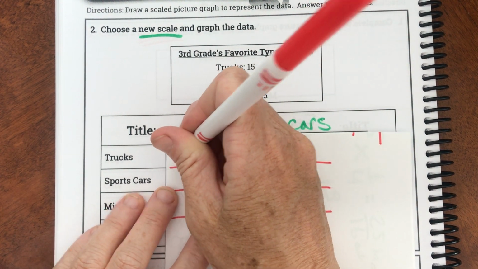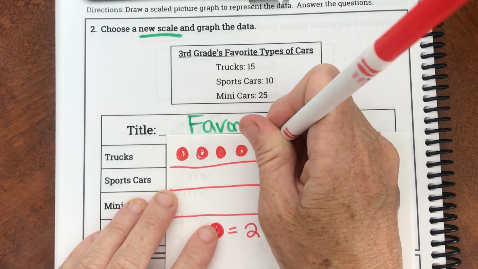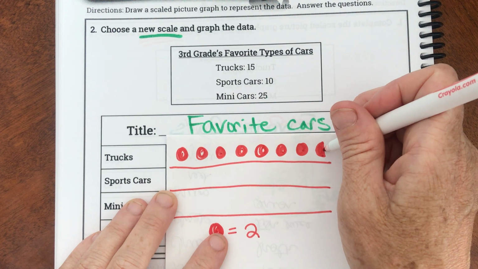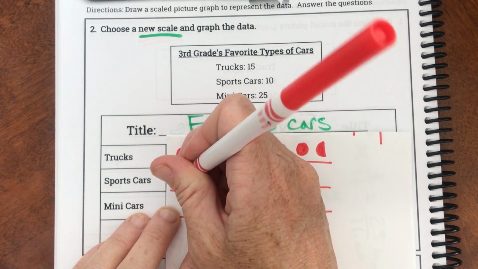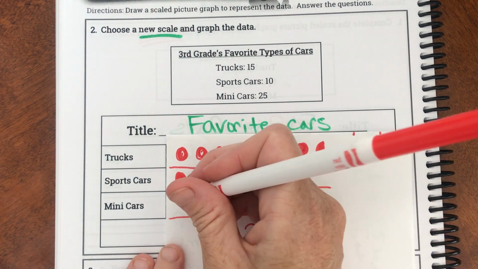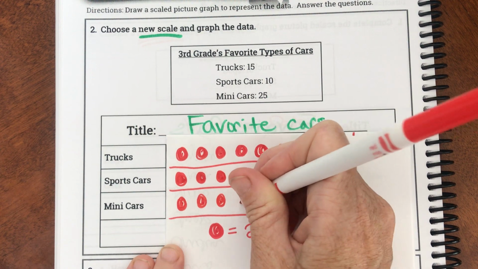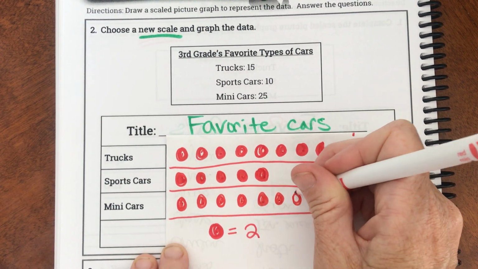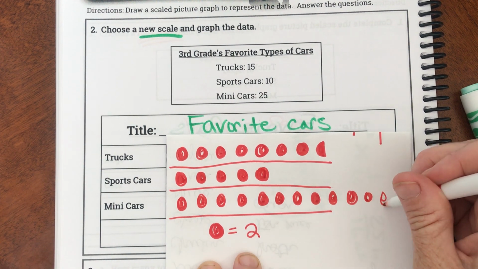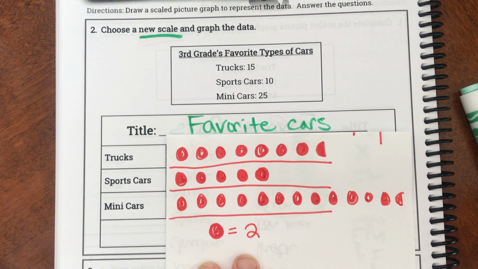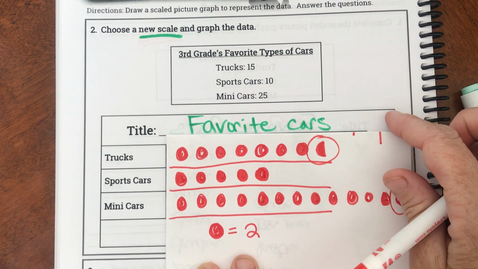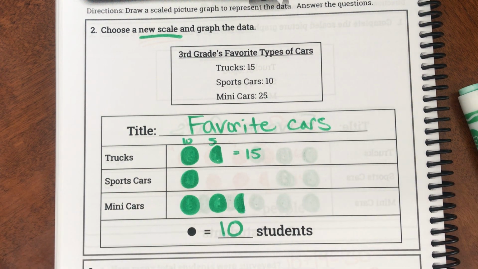So for trucks, I would have had 2, 4, 6, 8, 10, 12, 14, and a half would be 15. For sports cars, I would have had 2, 4, 6, 8, and 10. And then for mini cars, I would have had 2, 4, 6, 8, 10, 12, 14, 16, 18, 20, 22, 24, and then a half would be 25. So that would have worked as well. It just would have been a lot more symbols, and I still would have been stuck with these halves I had to draw. So this way, I still had the 2 halves, but a lot less symbols to draw.